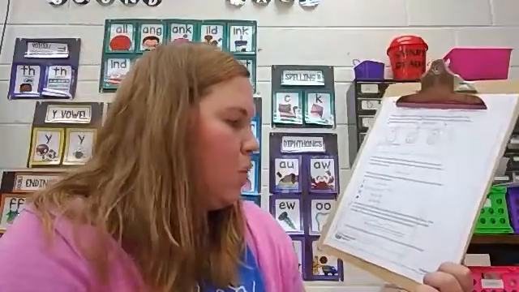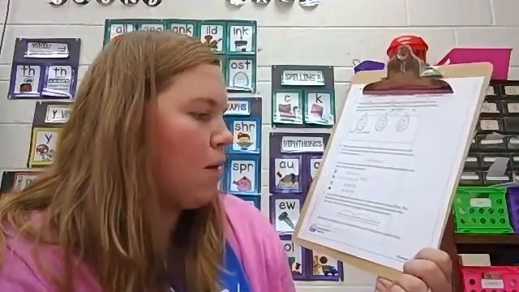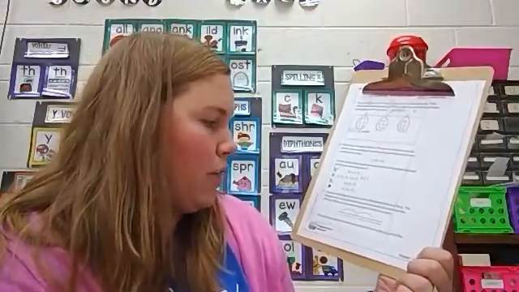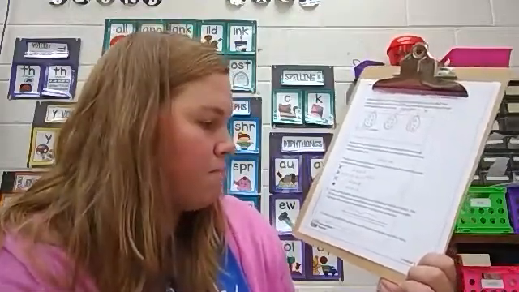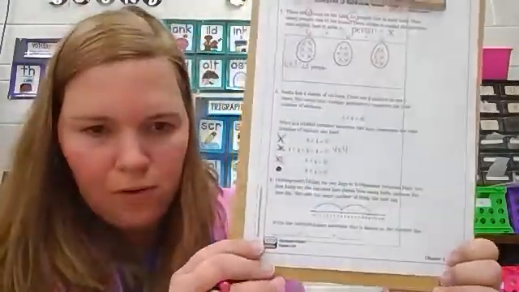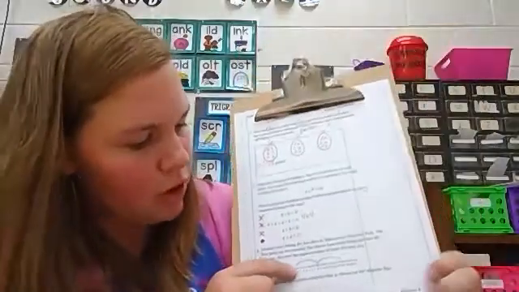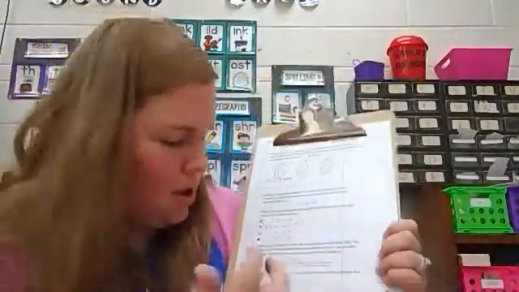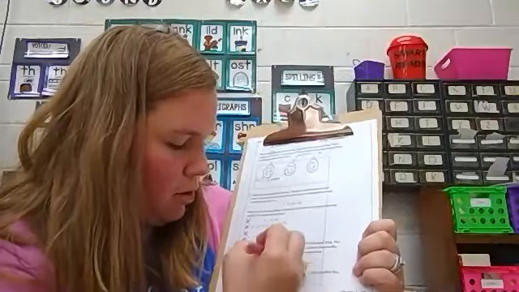Number 3, Lindsay went hiking for 2 days in Yellowstone National Park. The first jump on the number line shows how many birds she saw the first day. She saw the same number of birds the next day. Write the multiplication sentence that is shown on the number line. How many birds did she see that first day? Well, she started at 0 and she landed at 8. So she saw 8 birds each day.